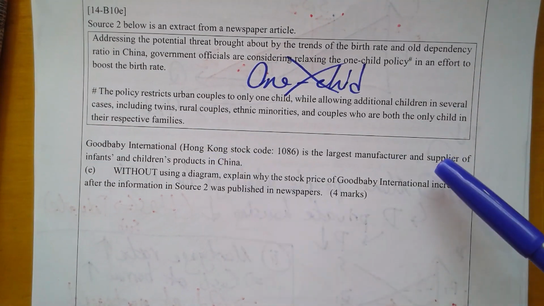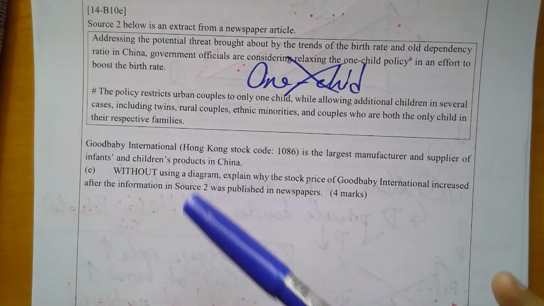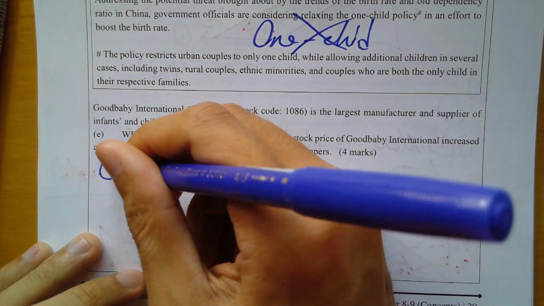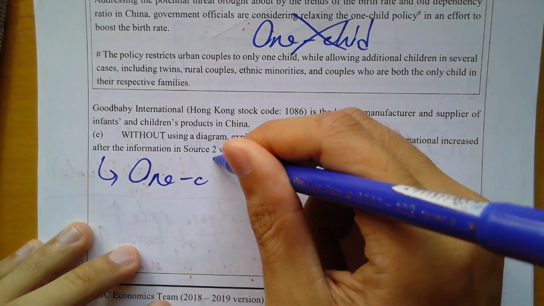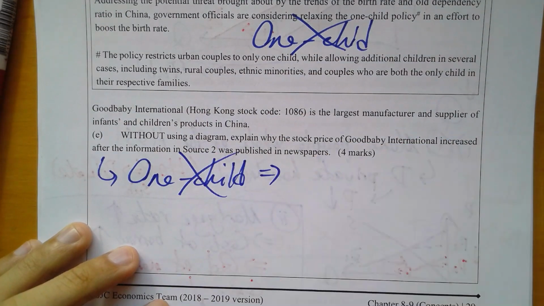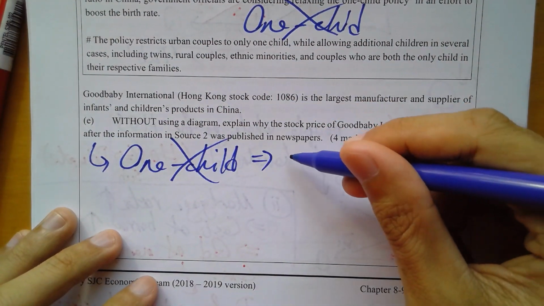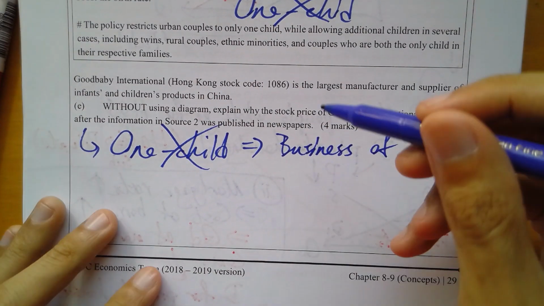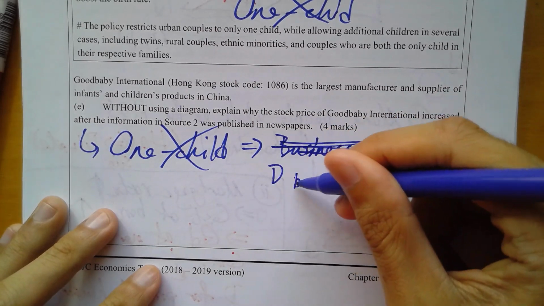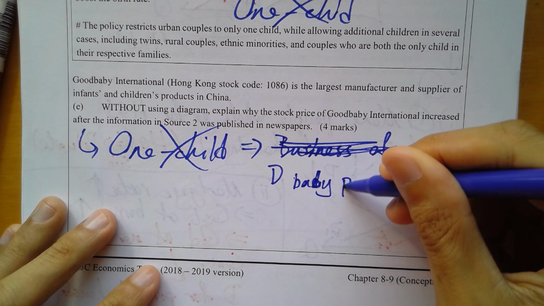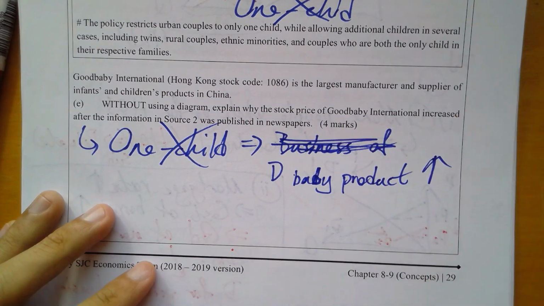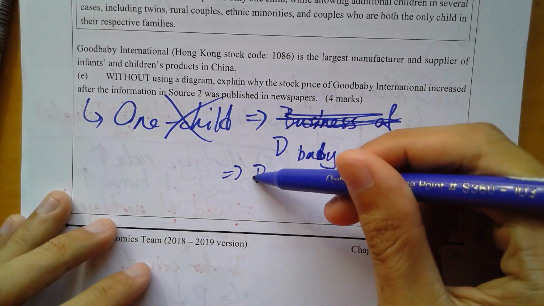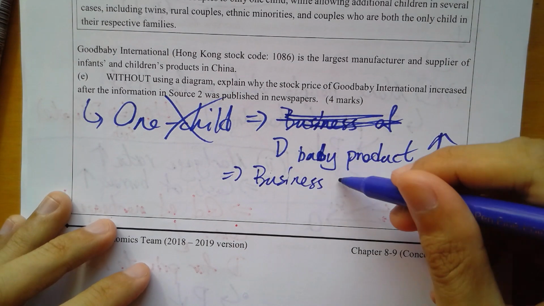Alright, now Good Baby, they are a manufacturer of children's products. Now without using a diagram, explain how come the stock price. Now think about it. With the abolishment of one child policy, then you will expect the so-called business. Sorry. The demand for baby product would increase, right? Would increase, right? So that means the business of Good Baby would be better.